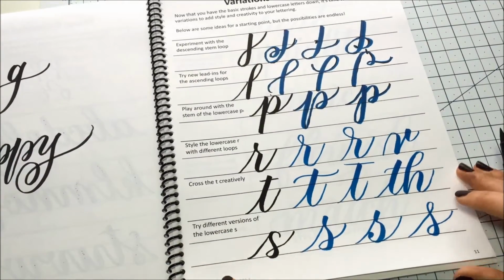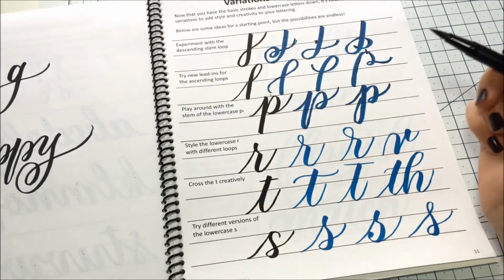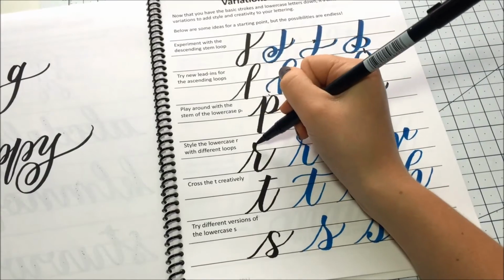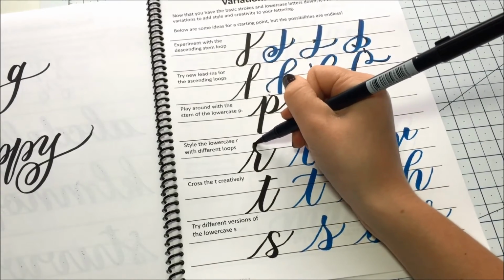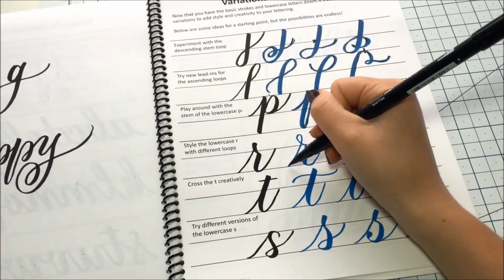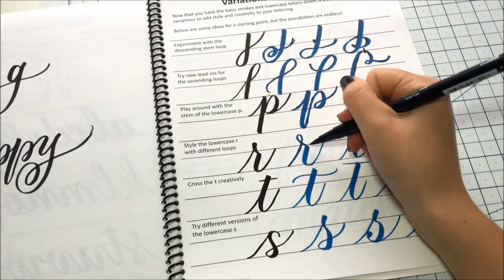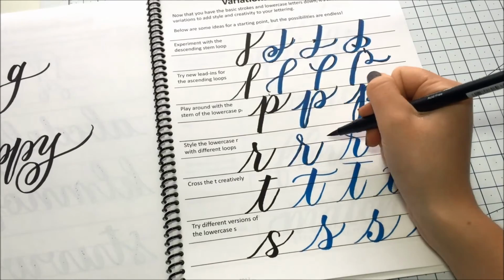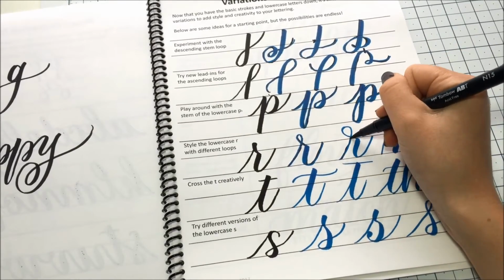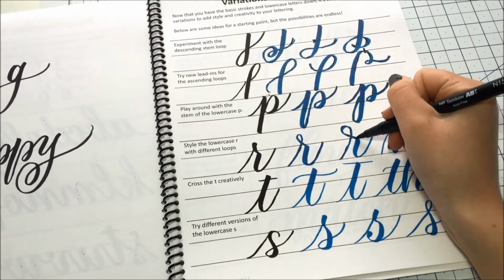Next, let's do R. Here's the R I showed you before. One variation is, instead of making this part a down stroke that's filled in, you could go up and make that a loop and end it as normal with an underturn. You can make that loop even bigger.